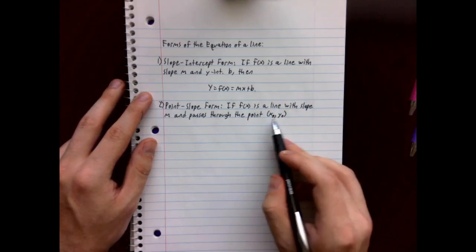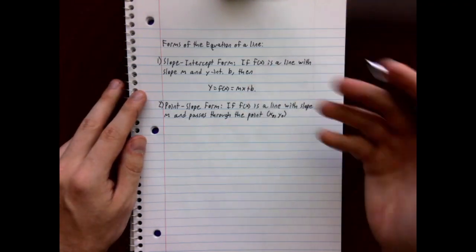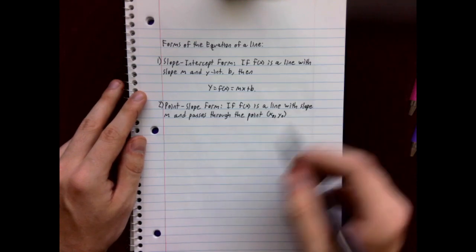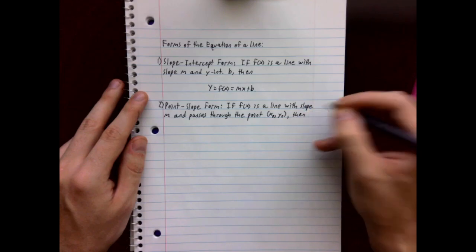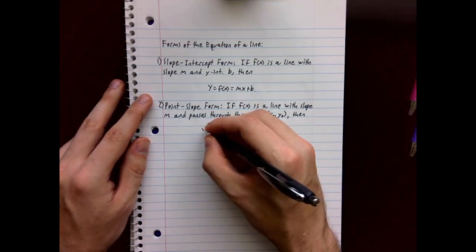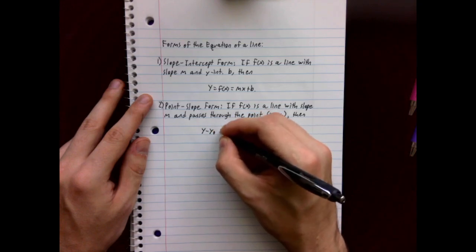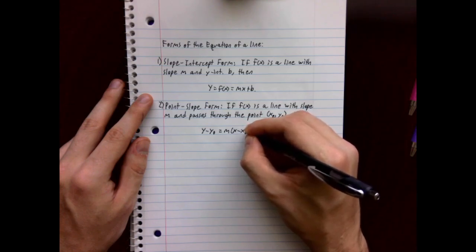So these are not variables. This is some particular point in the coordinate axis. So if f of x is a line with slope m and passes through this point, then the form that I'll write this in is y minus y0 is equal to m times x minus x0.